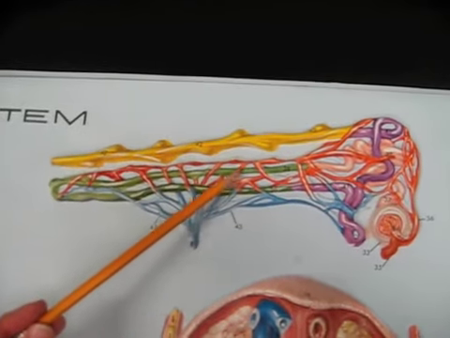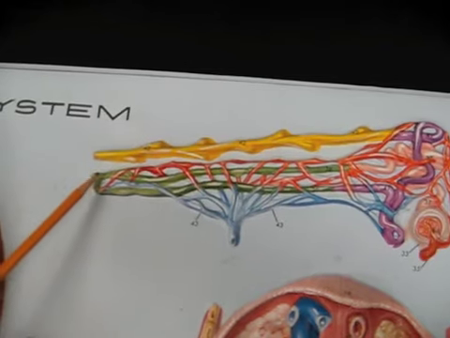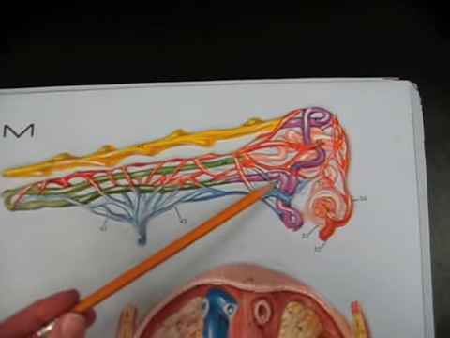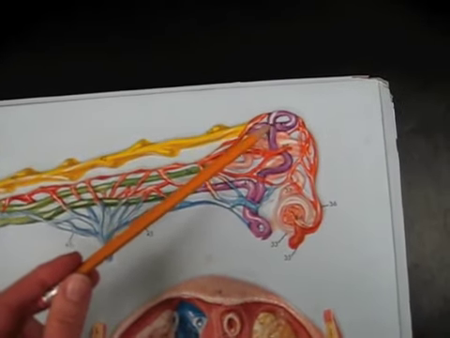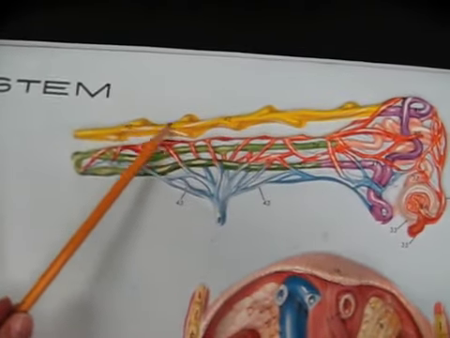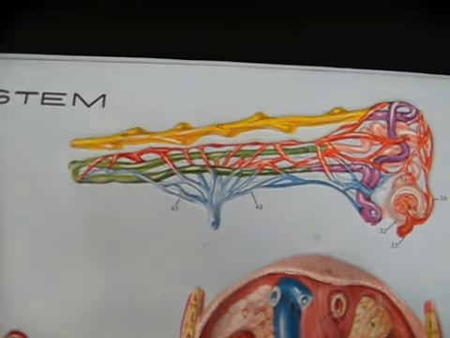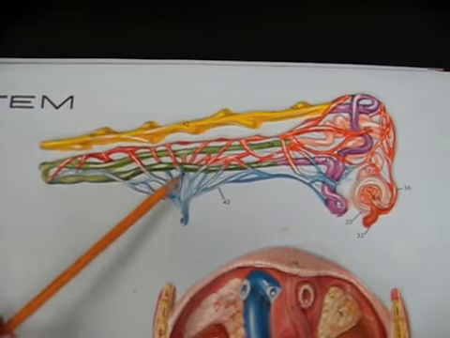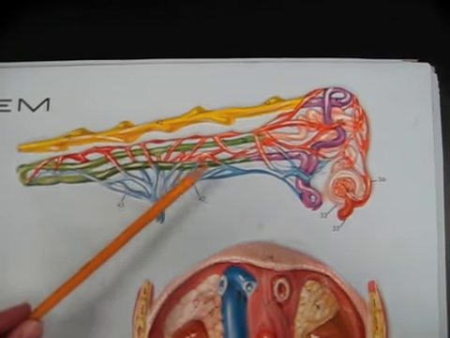And then you go down here, the green loop is the loop of Henle. When that comes back up, it goes into this purple loopy structure, which is the distal convoluted tubule, which then drains into this yellow collecting duct. So that is the loop of Henle. This major plexus of blood vessels going across the loop of Henle is the vasa recta.